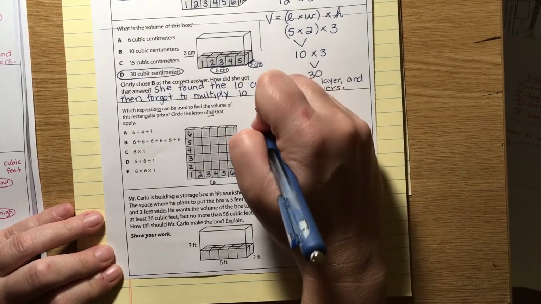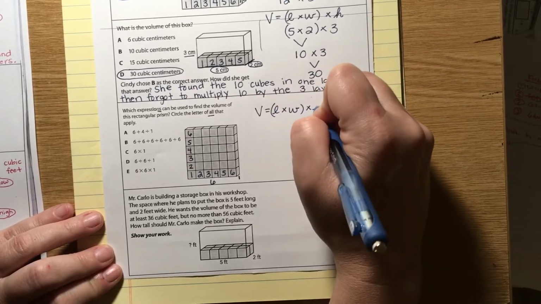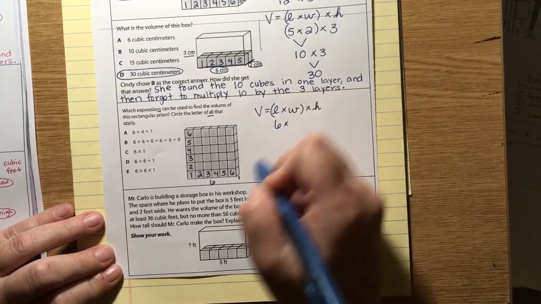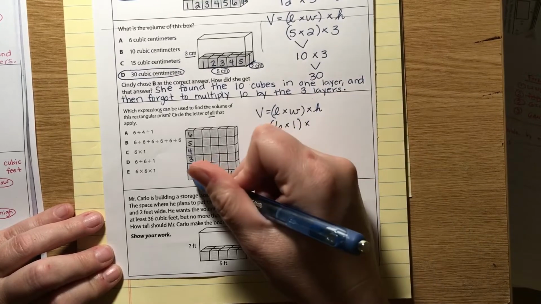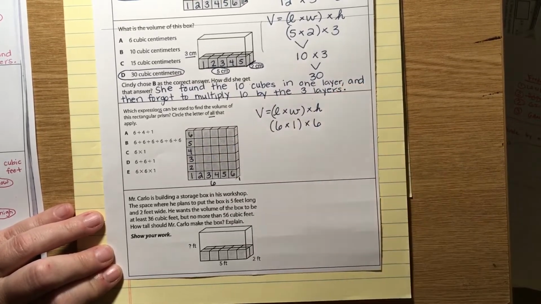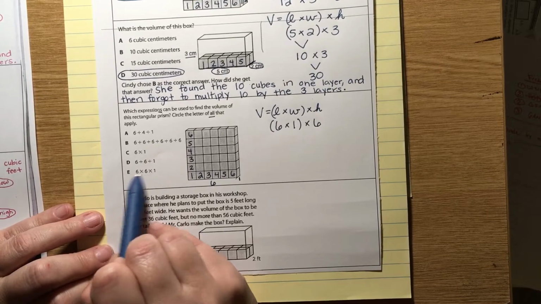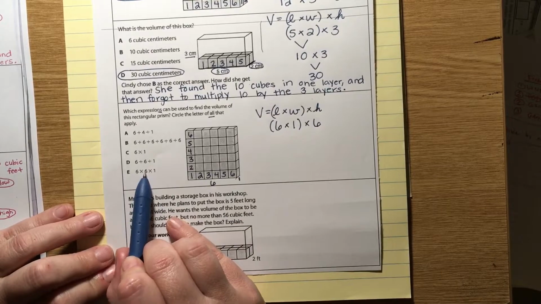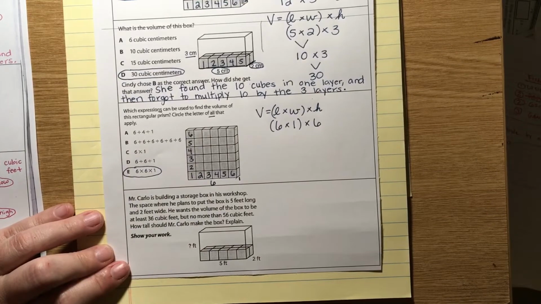So if I start off with the volume formula, it's length times width times height. Right now my length is a 6, my width is a 1, and my height is a 6. Do I see anything on there that looks like 6 times 1 times 6? So 6 times 1 times 6. So E has those, they're all in a different order. So we could still do that. We could do 6 groups of 6 and only 1 deep. I'm looking for another answer though.